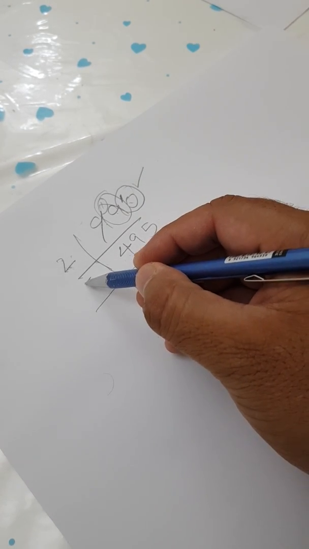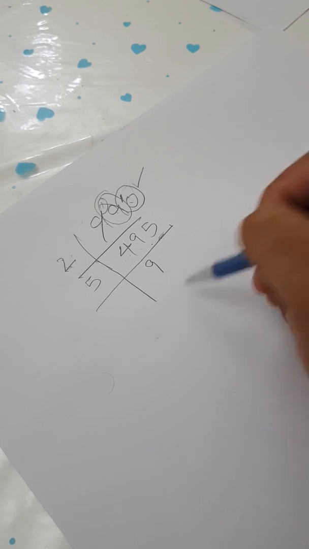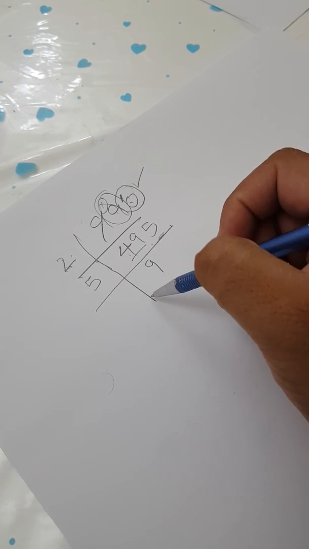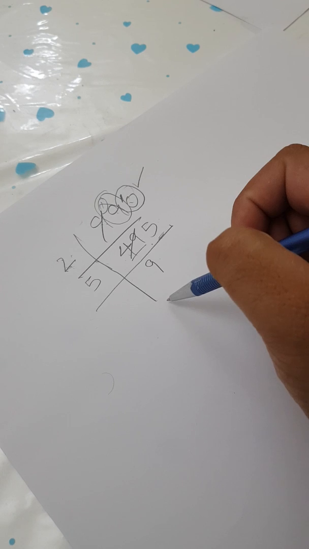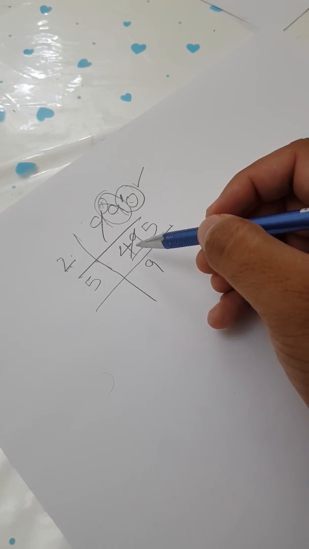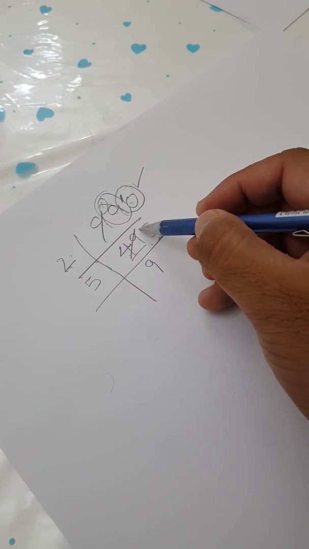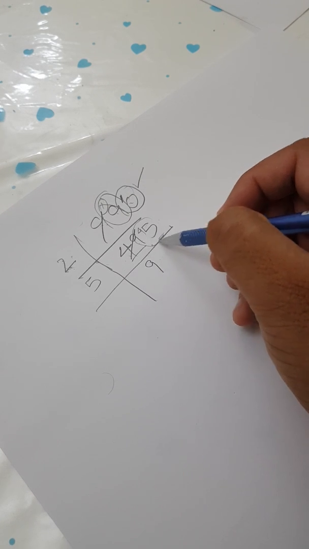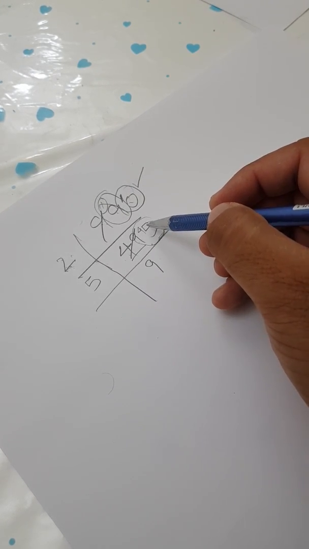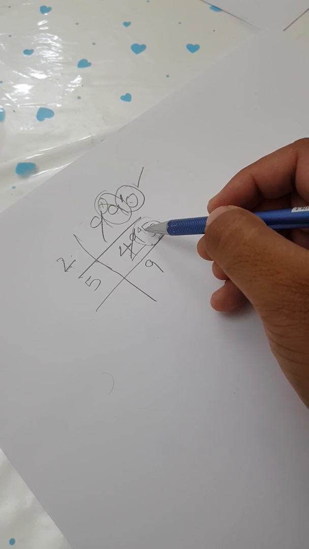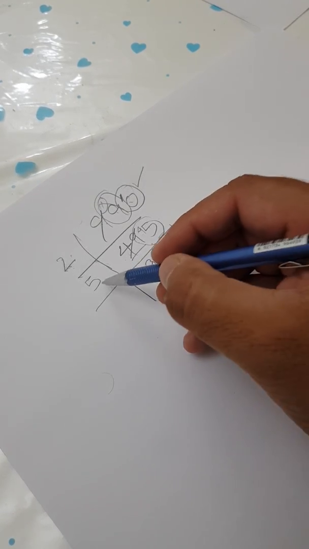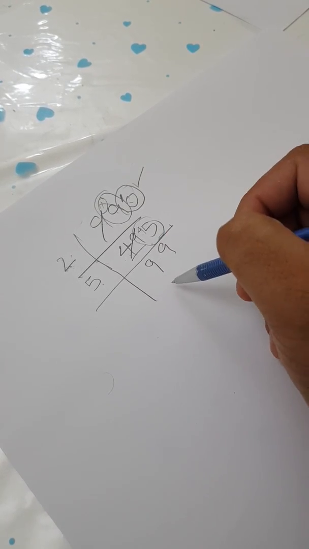Now, I will say 5 times 9 makes 45. I will cancel this one. I took 45 from this. What am I left with? 4. I'll put that 4 here. Now what does it become? Don't say it becomes 9. It's 4, 5, 45. 5 times 9, 45 again.